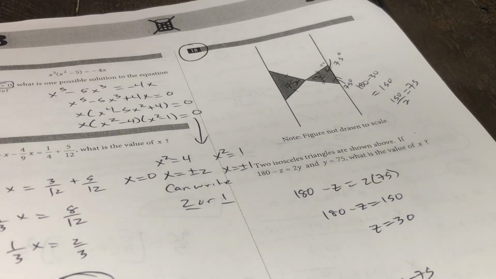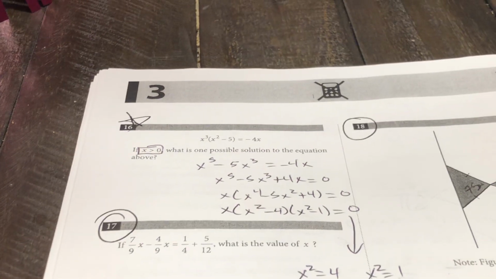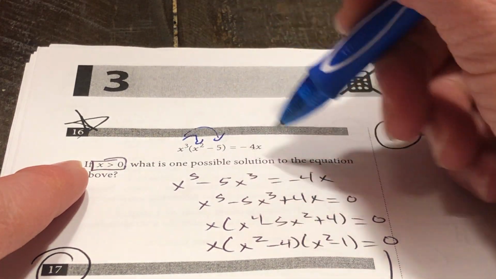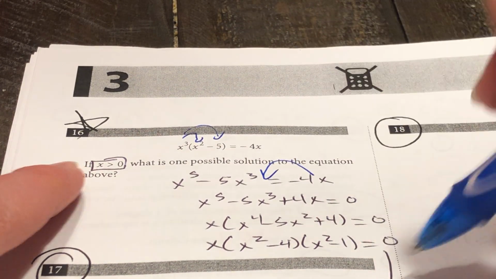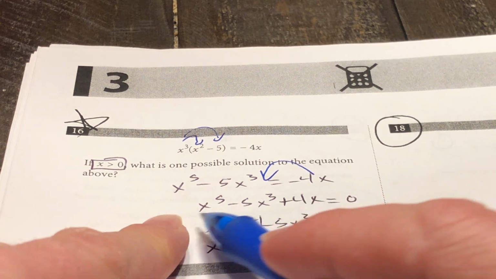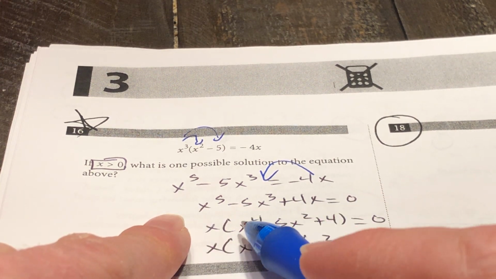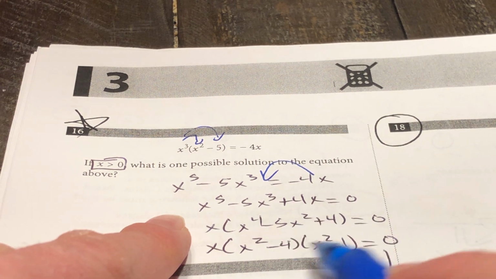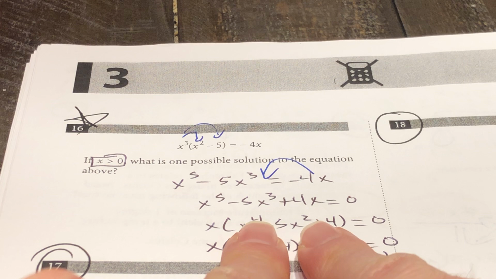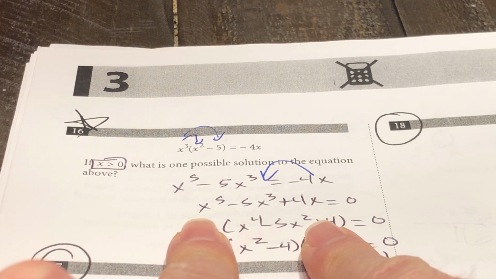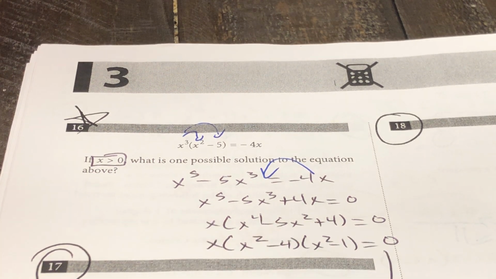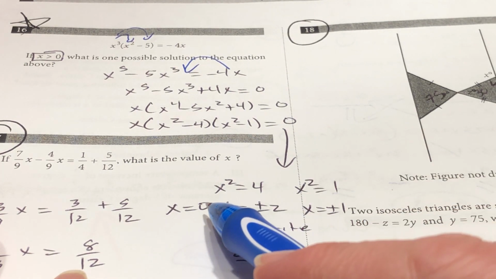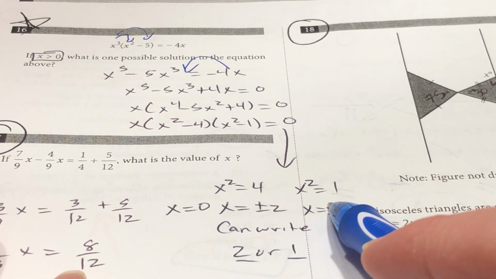All right. Number 16 here is now one from R. Game plan. So I do a little distribution. Then I move this over. All of these terms have an x in common, leaving me with x to the fourth minus 5x squared plus 4. Well, multiplies to 4 and adds to a negative 5, negative 4, negative 1. So x could be equal to 0. X squared minus 4 equals 0. X squared minus 1 equals 0. And when I solve those, I get my 5 answers because this is 1, 2, 3, 4, 5 of them.